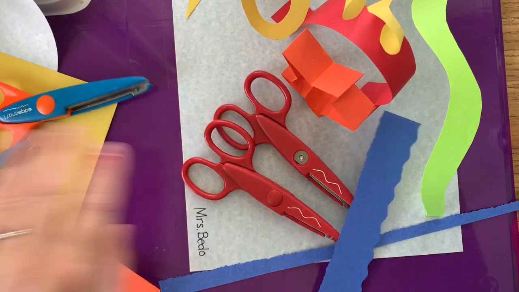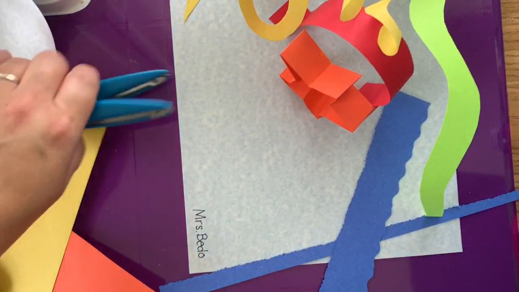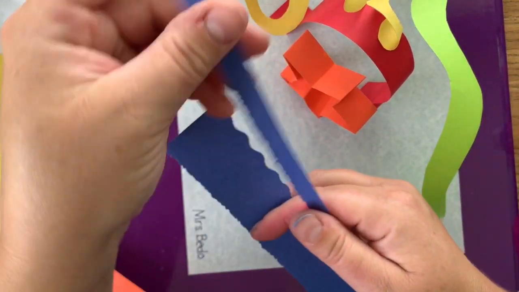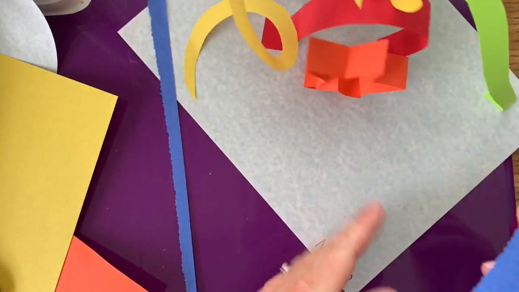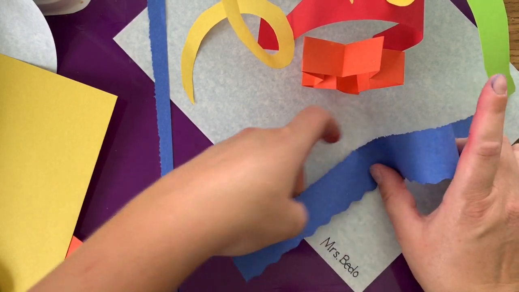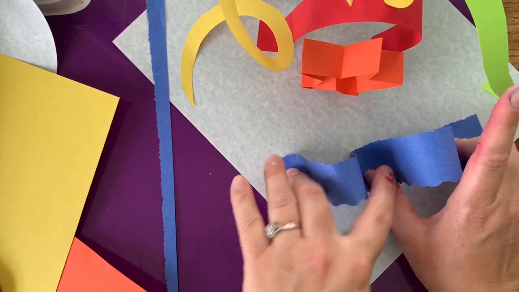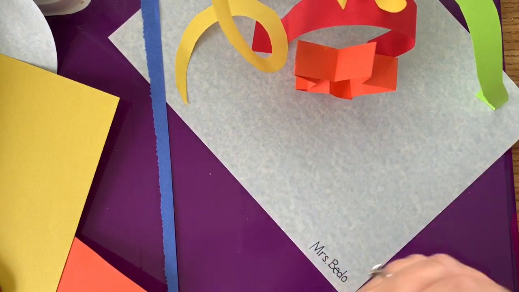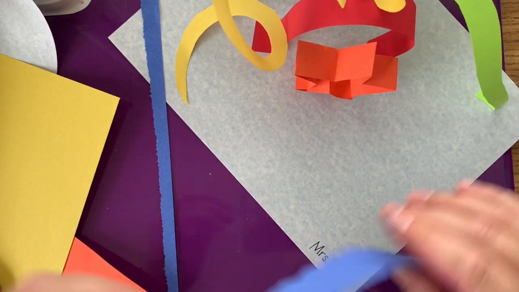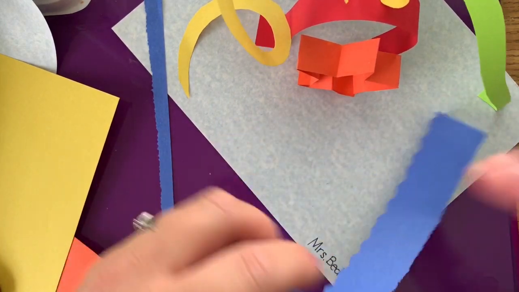So I'll clear these off here. For blue, I actually cut two blue, and I have a thin and a thick. So now I have to decide how I want the blue, and I'm almost wondering if I could do a middle glue part. Let's see if that will work. I don't know if it necessarily will. I'm going to fold that tab, and I'm going to fold this tab.